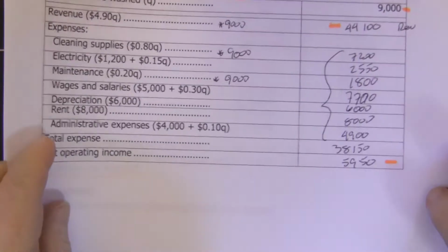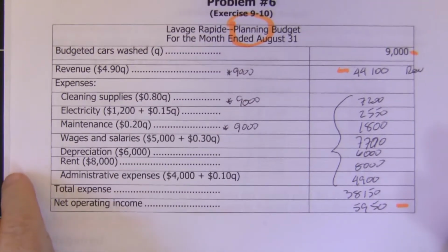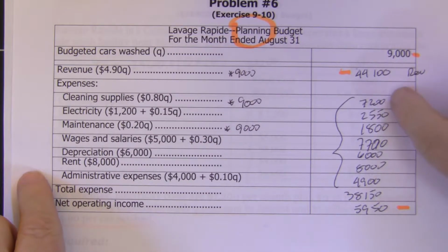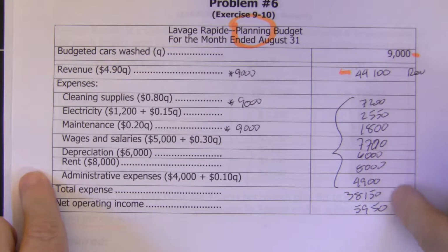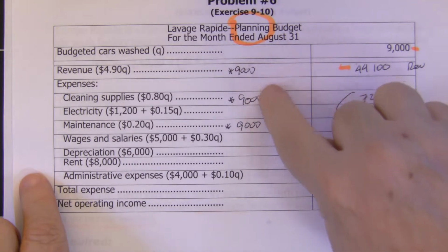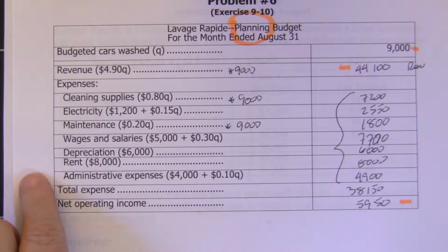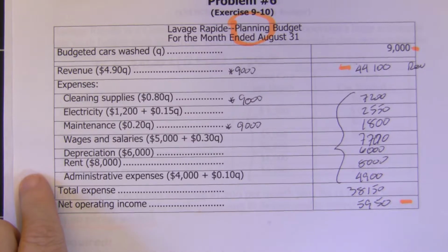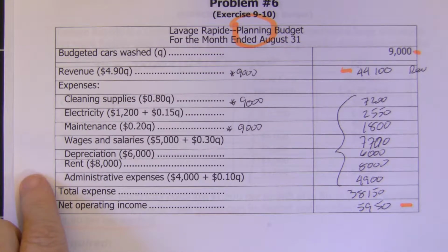So this was what we'd planned for 9,000 cars. We're going to have activity variances for all of these numbers because instead of doing 9,000 cars, we did 8,800. So we're going to do the same exact thing, but instead of multiplying by 9,000, we're going to multiply by 8,800.